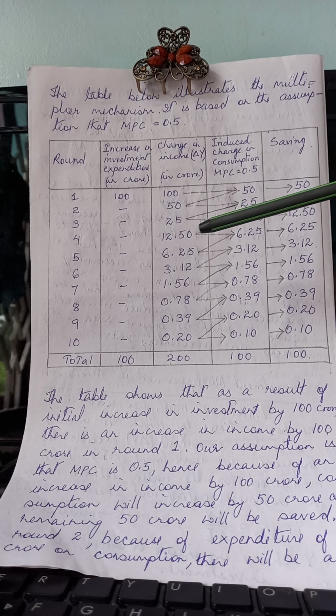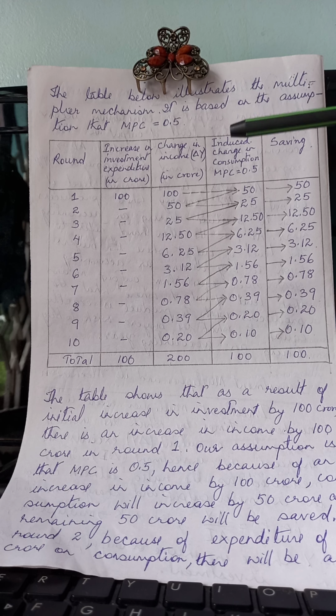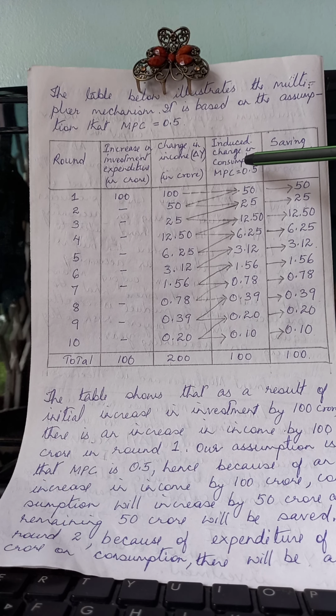In this table, it has been assumed the marginal propensity to consume, which refers to the rate of increase in consumption due to the increase in the level of income. Here, the marginal propensity to consume is assumed to be equal to 0.5, that is, half of the income level.